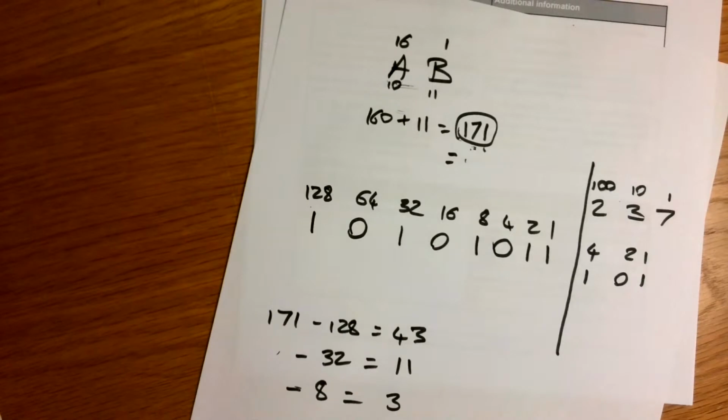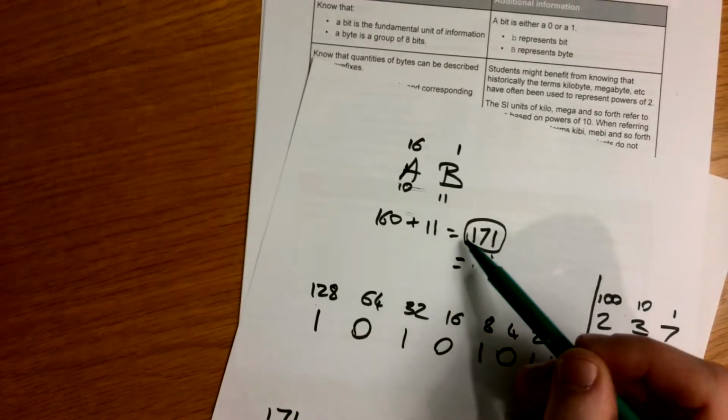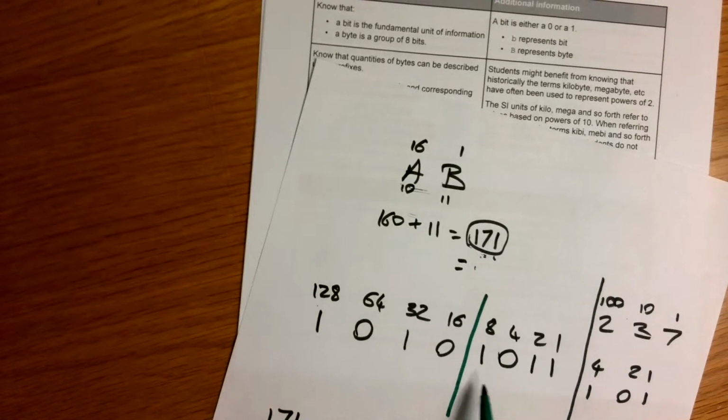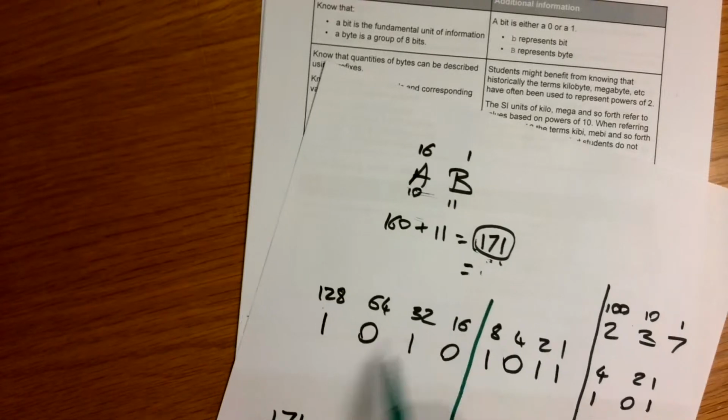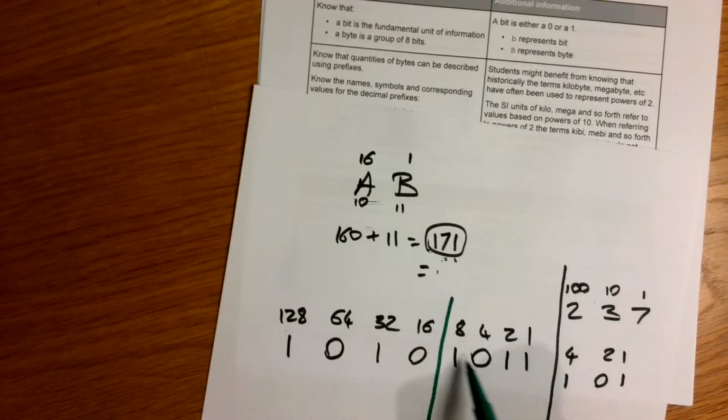But what we want to do now is split this up. We can convert this really quickly into a hexadecimal value by splitting it into 2 nibbles. A nibble is 4 bits, so it's just a byte of binary split in half. Over this side, we can leave it as it is, so 8, 4, 2, 1, and we can add this up. So 8 plus 2 plus 1 is 11.